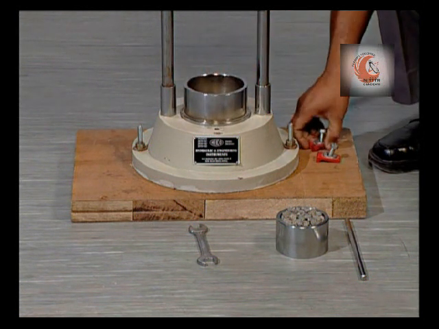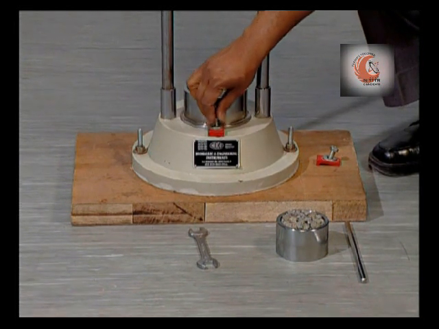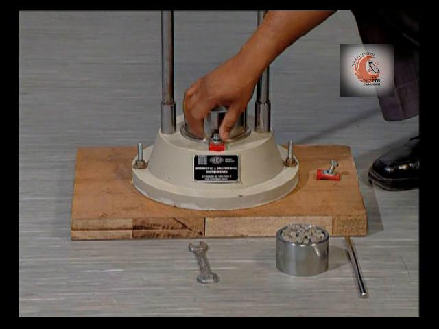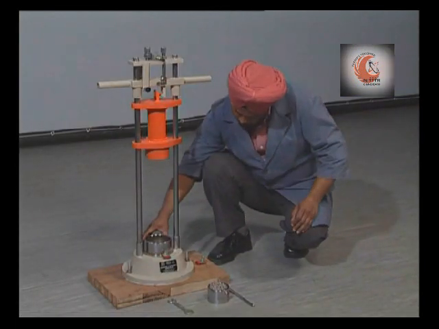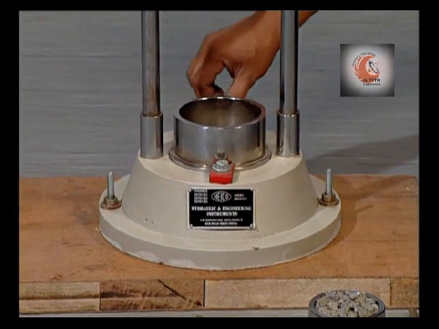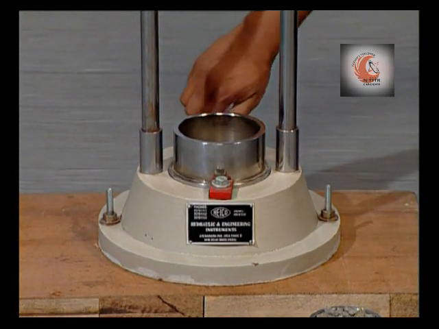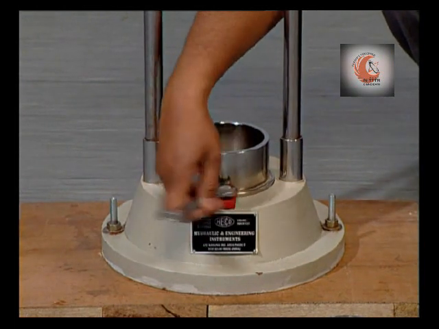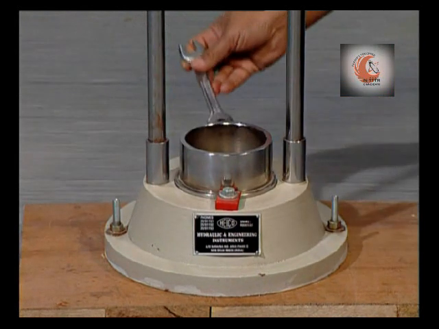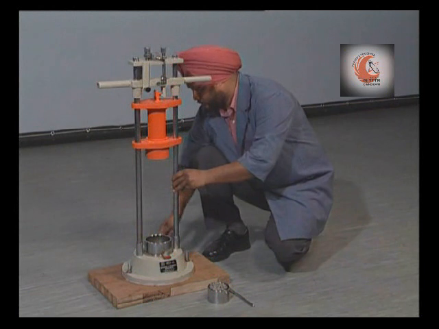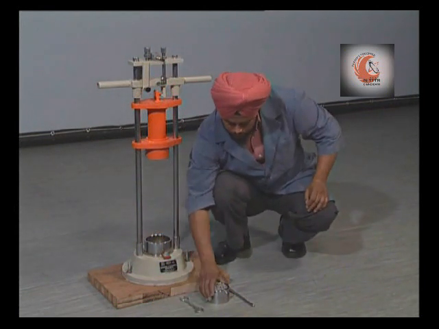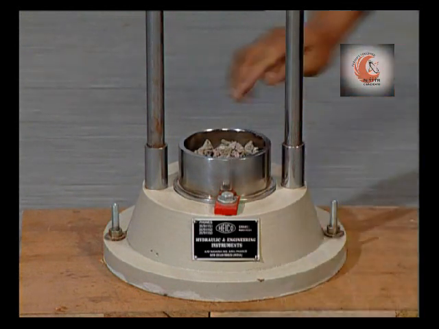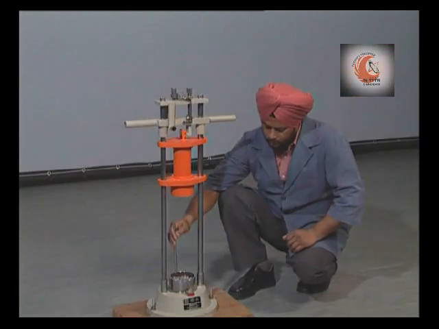Fix the cup firmly in position. Transfer the aggregate in the cup in a single layer and compact by giving 25 gentle blows.